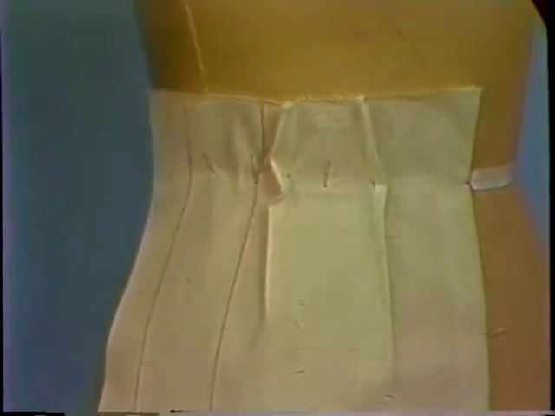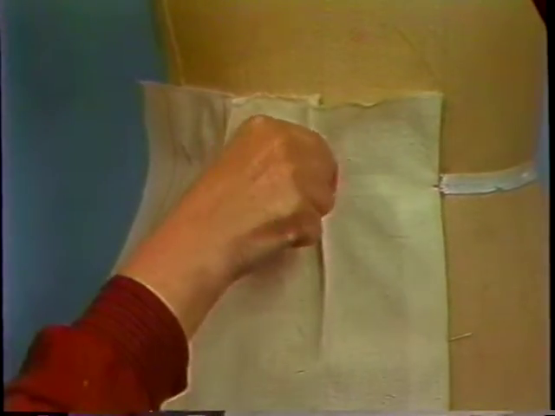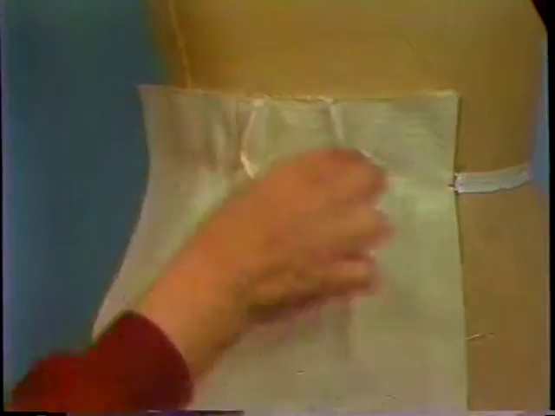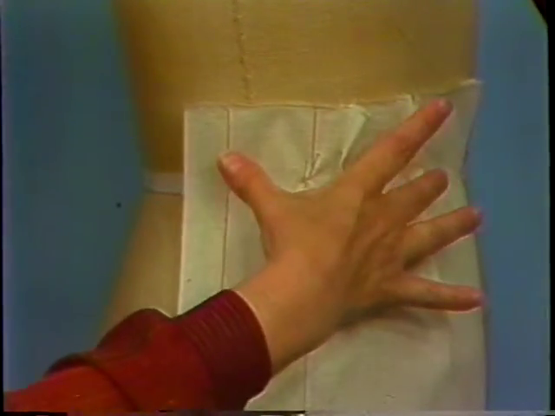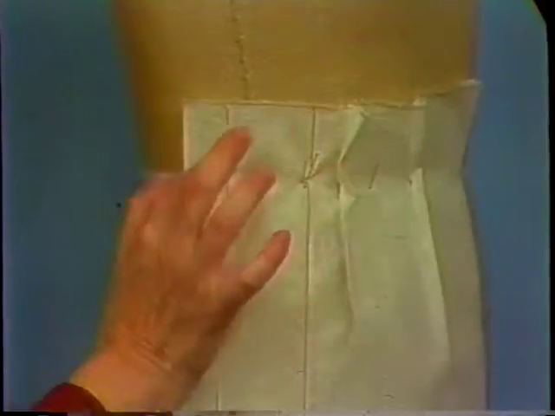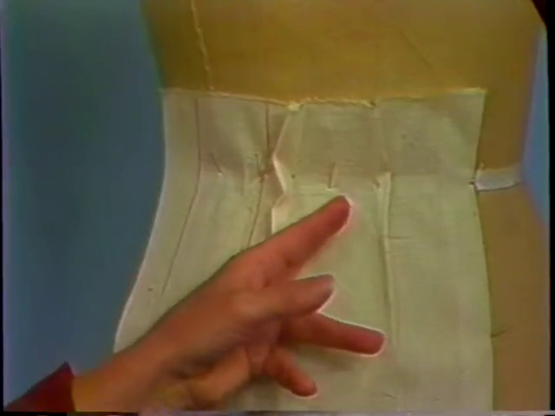Okay. Now you'll notice that the amount of pickup on this dart near the princess line is smaller than the amount of pickup in the dart in between princess and side seam. The amount of pickup is sometimes equal and sometimes not equal.